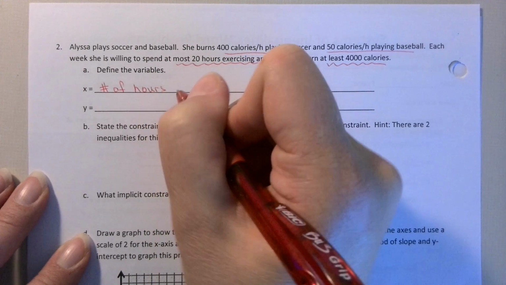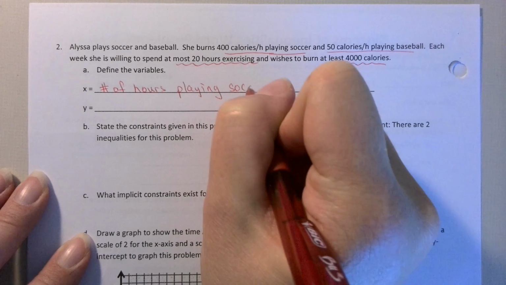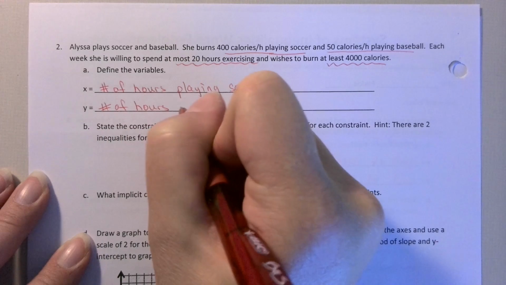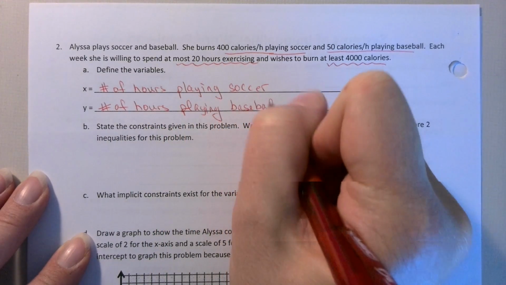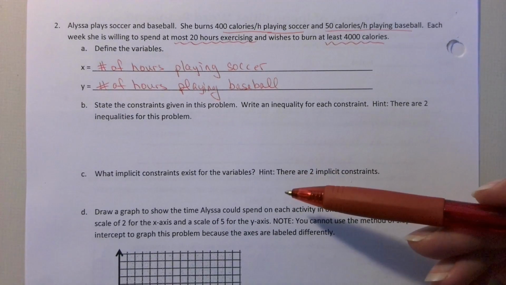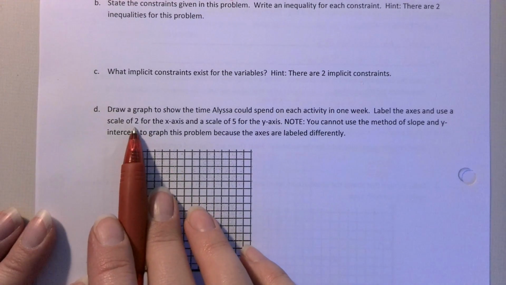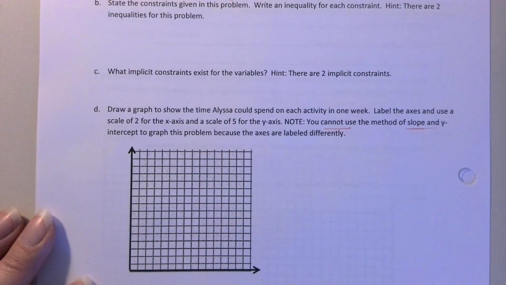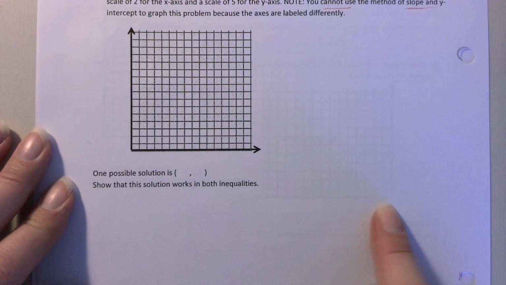So that's something that gets people mixed up. Number of hours playing soccer and number of hours playing baseball. All right, so I'm not going to do all these constraints with you, but here are your constraints to list. And again, they have the different scales here to help you. And if you have one scale by 2 and the y-axis by 5, you cannot use the slope-intercept method, so you're going to want to use x and y. Again, pick a possible solution, label it, and then lay out your inequalities.